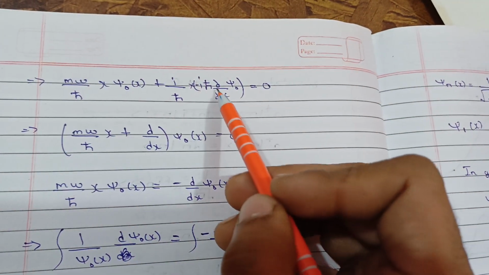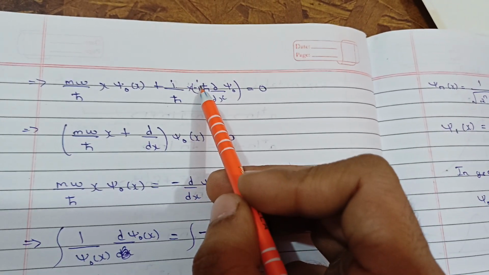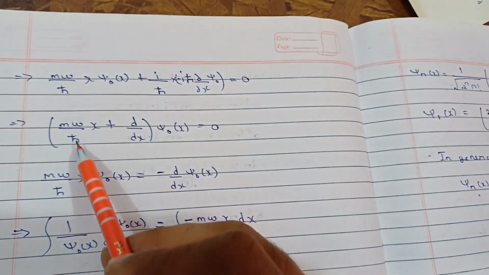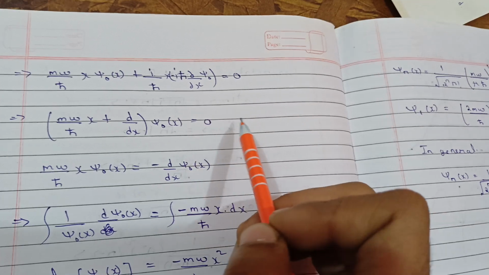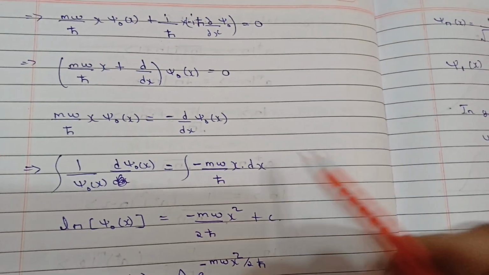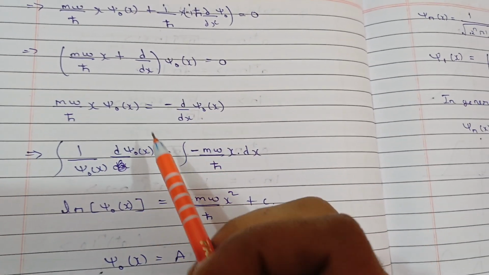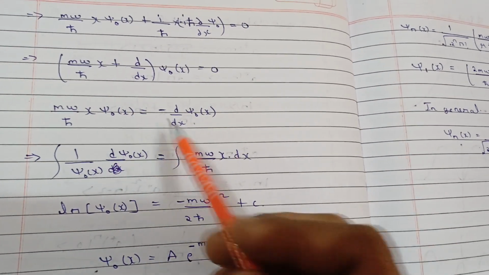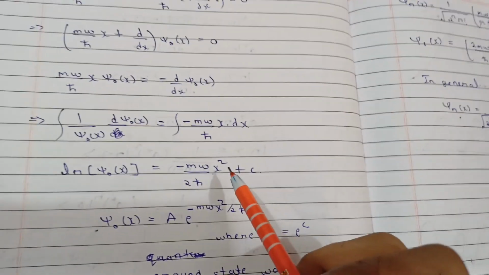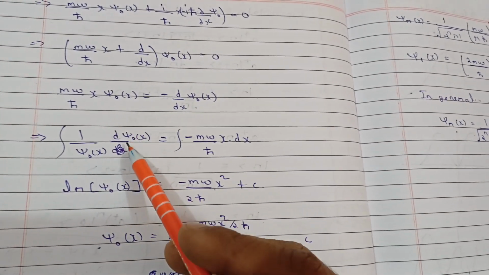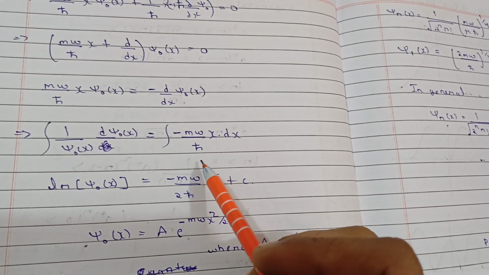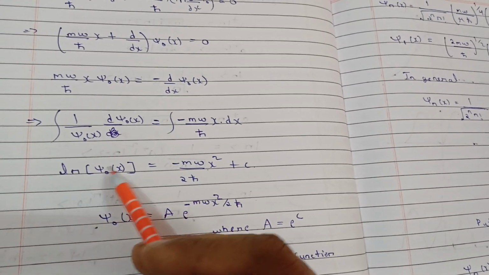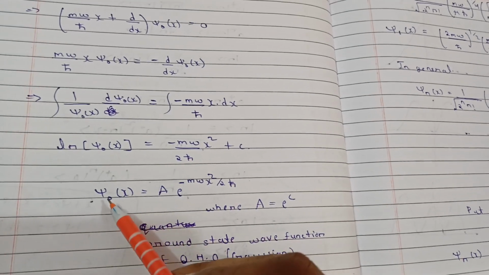Now the h cut will cancel out, and this i square will give you minus, minus plus, this will be plus. So just take this psi 0 out. It will be m omega by h cut x plus del by dx, psi 0 equal to 0. Now we just need to solve this equation to find psi 0. How can we solve this? dx will go this side and psi 0 will go with d psi. So this will be 1 upon psi 0, d psi 0 equal to minus m omega by h cut x dx. Now this will give you x square by 2 and some constant c, and this will be log psi 0.